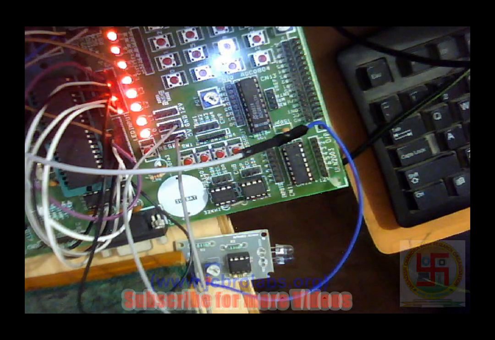So this is how we can apply different logic based on the sensor output, and we can program the microcontroller to work differently. This is how we can interface the IR sensor to the microcontroller, and we can make the microcontroller work differently based on different states, whether there is an obstacle or not.